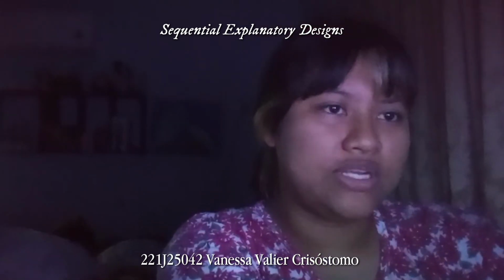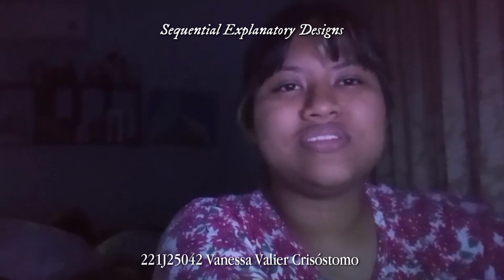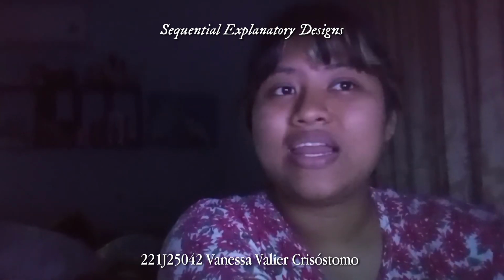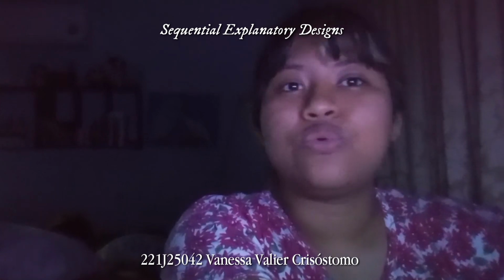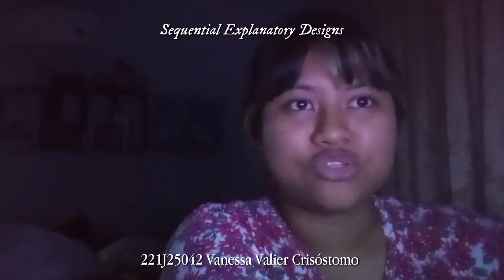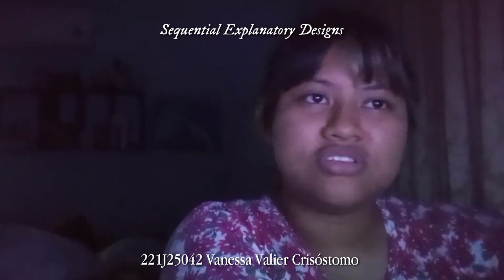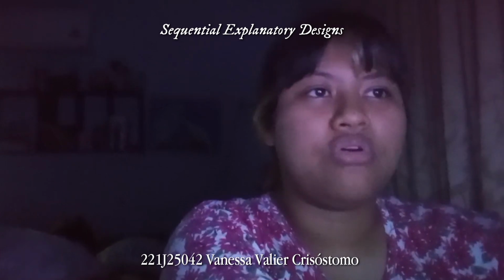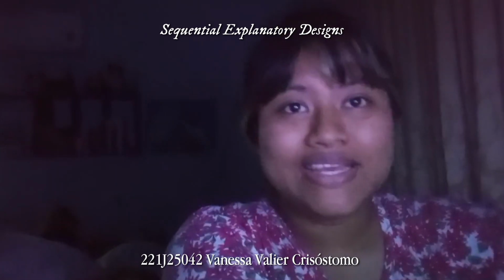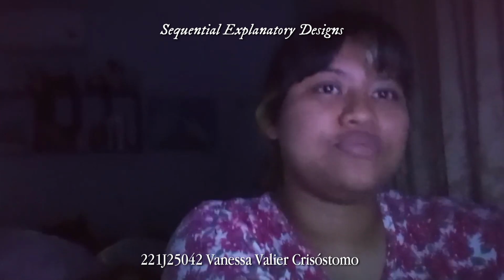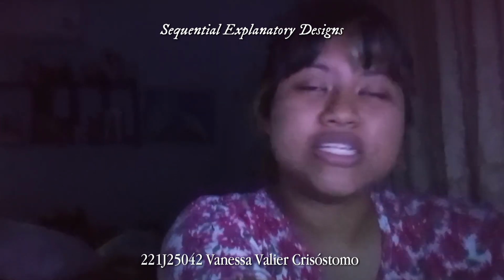In phase 2, qualitative follow up. Once the quantitative data has been analyzed, qualitative data is collected to explore the reasons behind the numerical results. Methods such as interviews, focus groups, or observations are used to gain deeper insight into participant perspectives and experiences.